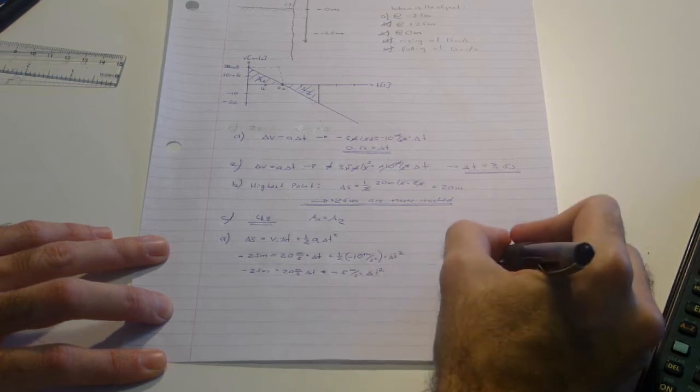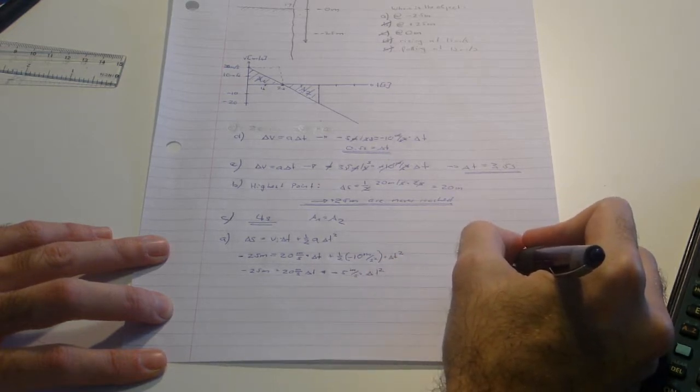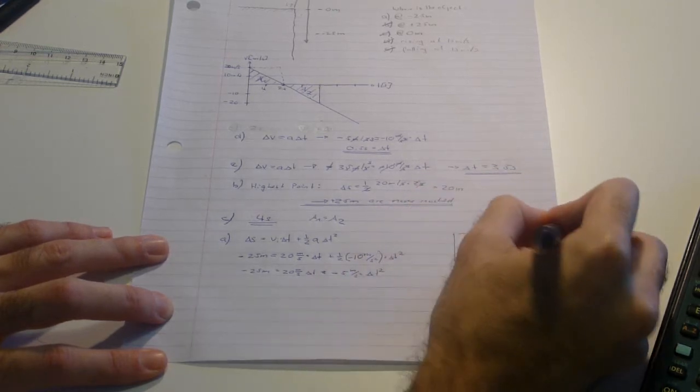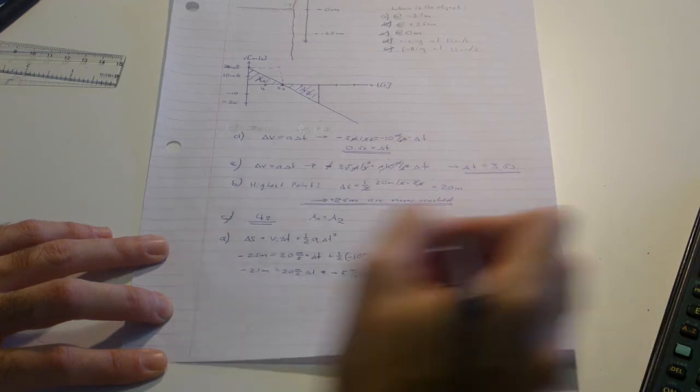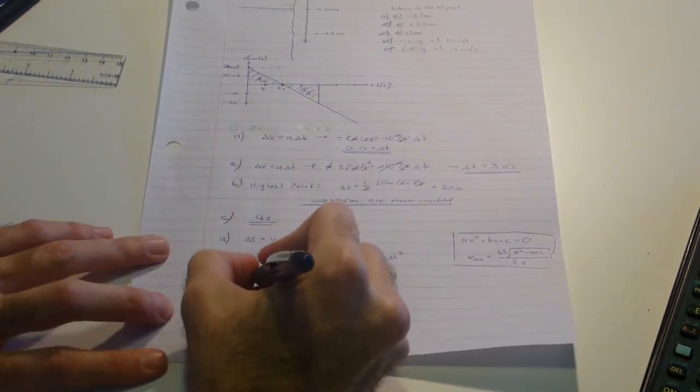There are two solutions to that. We're going to see one later on. So to bring it into that form over here, first of all I'm going to simplify it a little bit. I'm going to divide by 5.